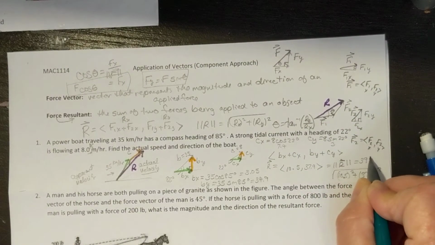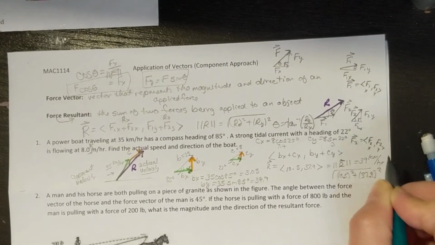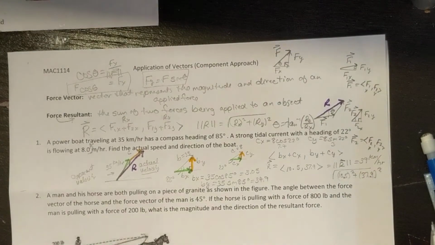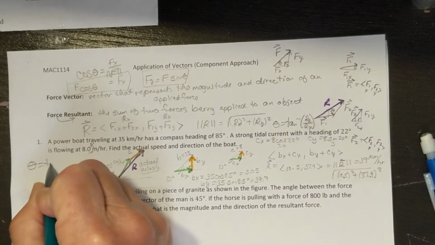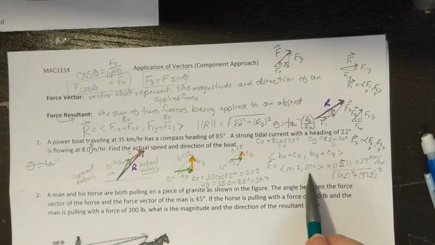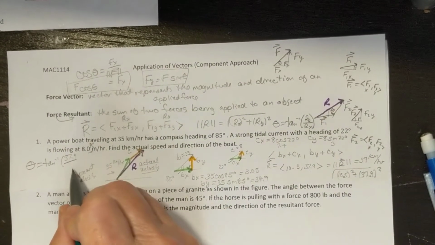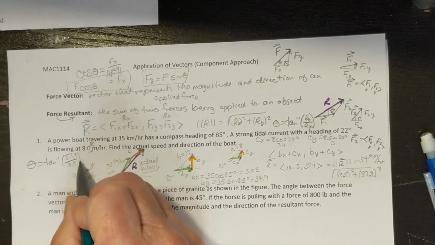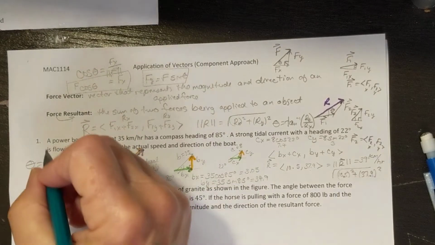And so this means 39 kilometers per hour. That's his actual speed. And then what direction is he really headed? We got to figure out theta. Theta is the tangent inverse of the y component, 37.9, over the x component, 10.5. And that gives us, I got 74.5 degrees.